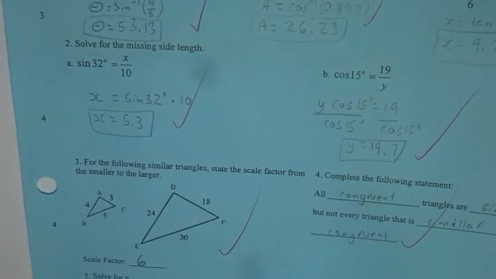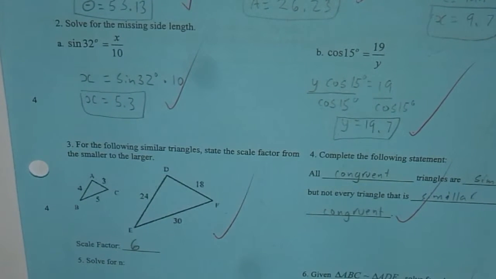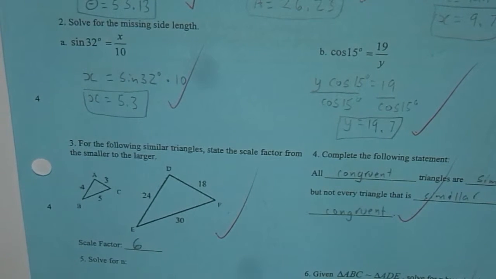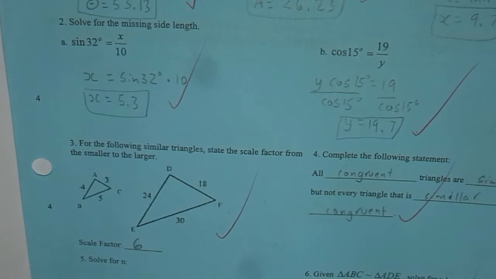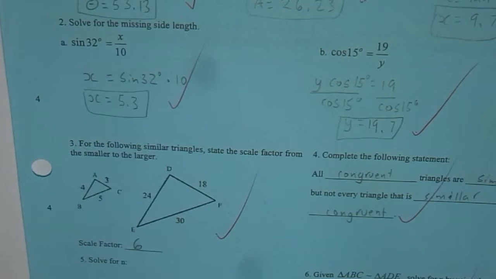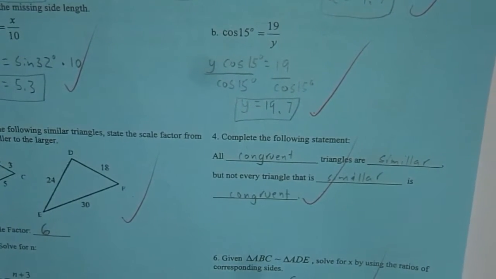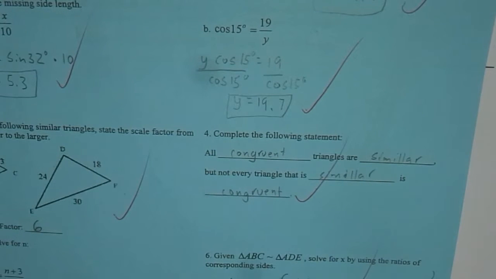And then we have question number 3, which is based on similar triangles. So two triangles where the scale factor is 24 divided by 4, or 18 divided by 3, or 30 divided by 5, all give you 6, which is the scale factor. So whenever you talk about similar triangles, it is always the scale factor we look into. So we're done with similar triangles.